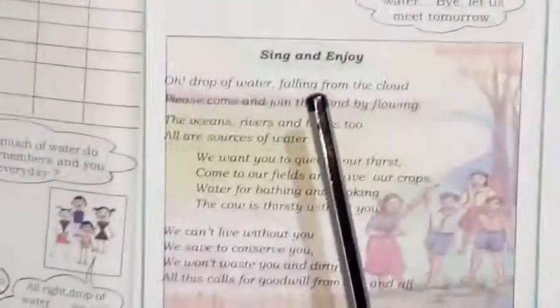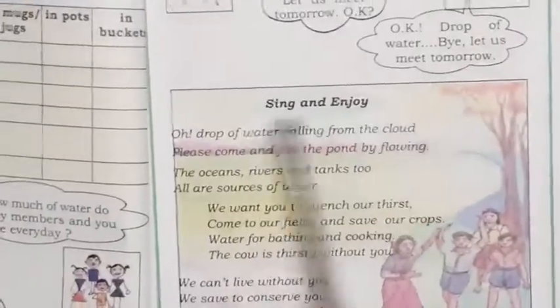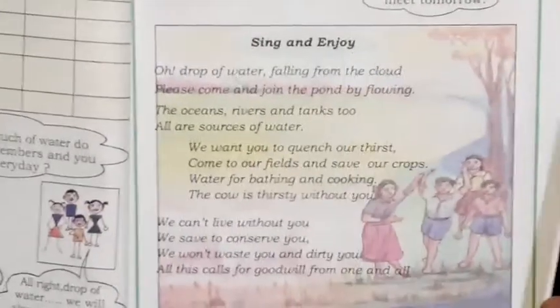Children, now here is a song for you. Children, sing and enjoy it.